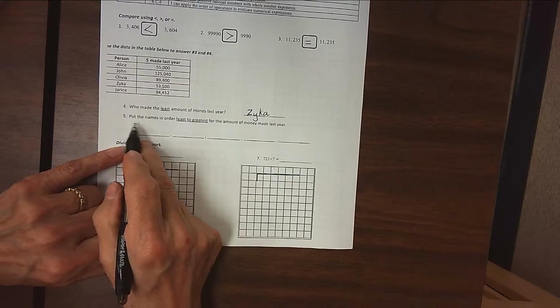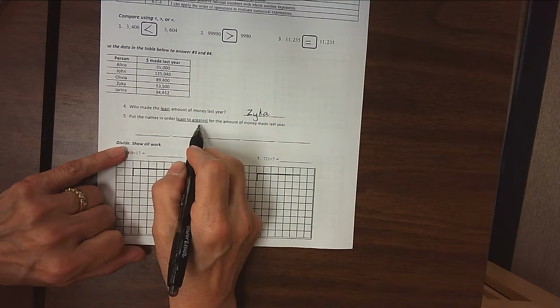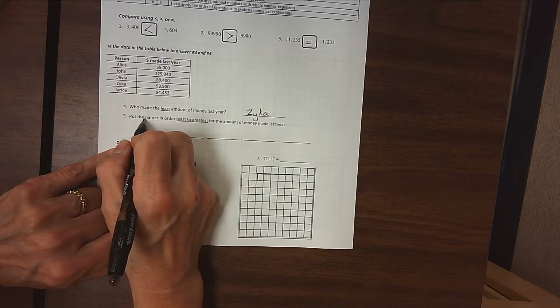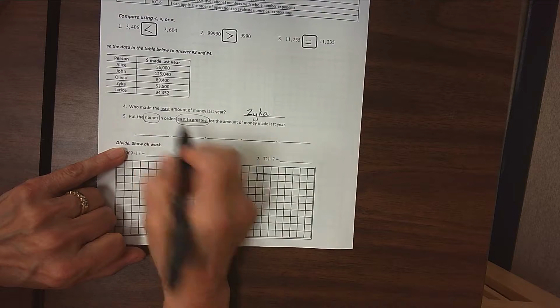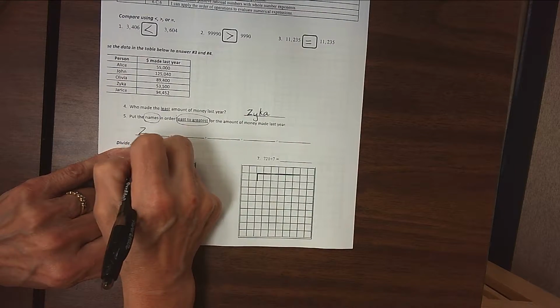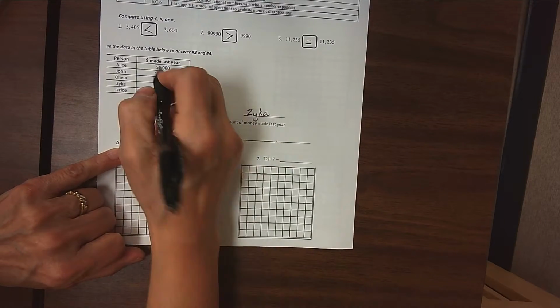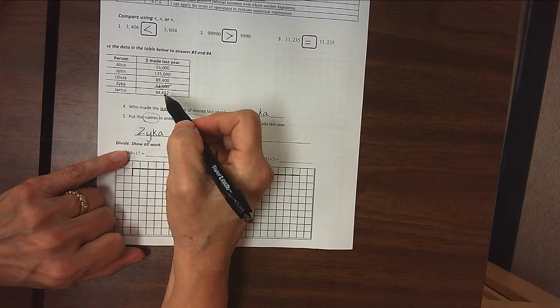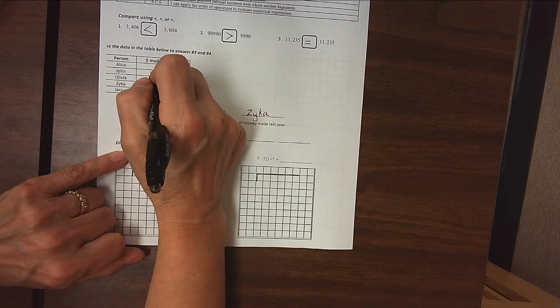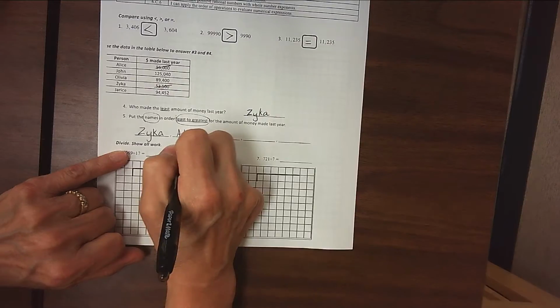Now it says put the names in order, least to greatest. Well, notice it says names, not amount, and also it says least to greatest. We already know Zyka made the least, so we've got that one taken care of, and we can cross that one off. And then we're going to go up to our next largest number, which is the 55,000, and that's Alice, so we'll write her name here.